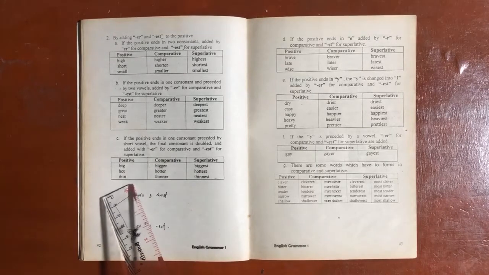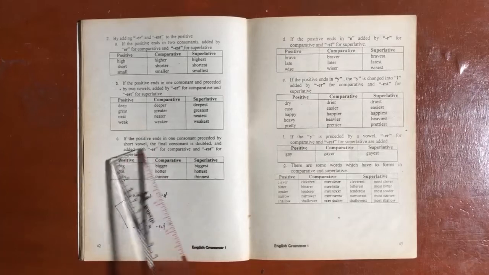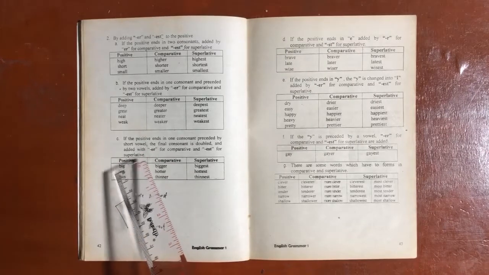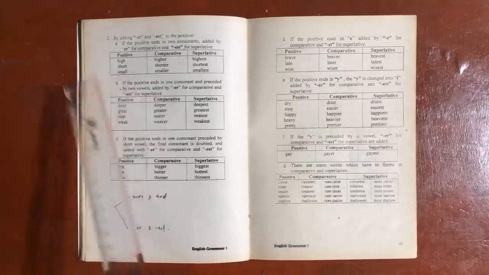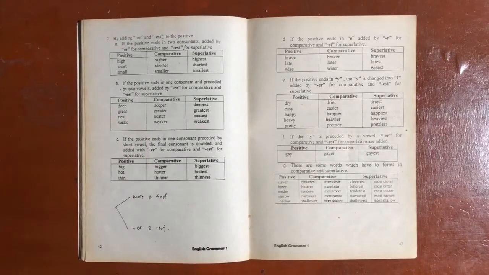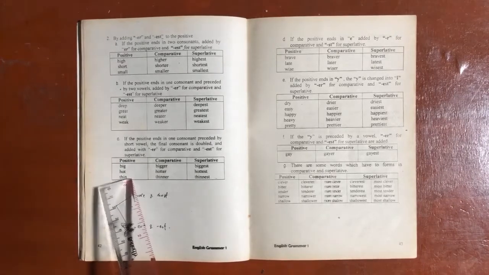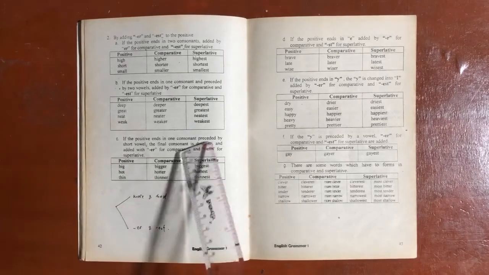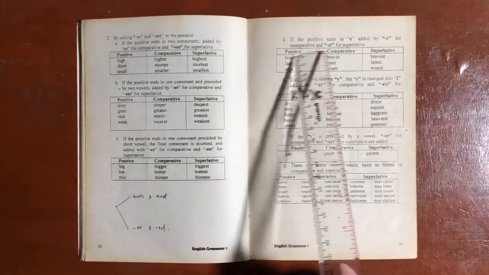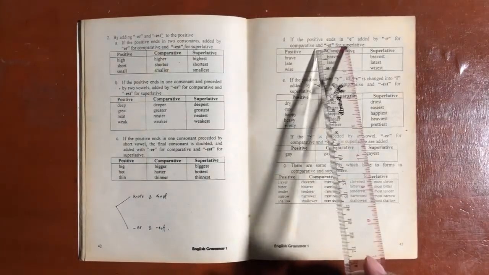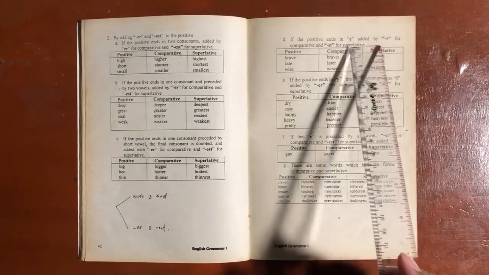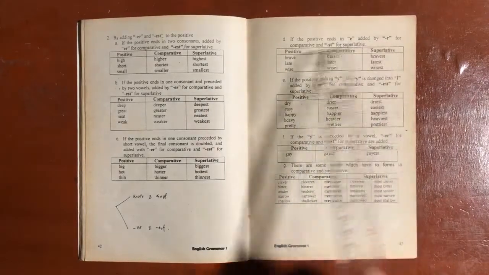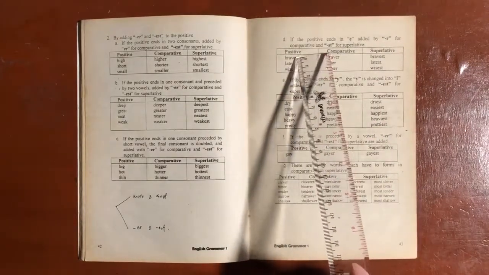Okay, this is the third kind: when to use ER and EST for comparative and superlative. The fourth kind: if the positive ends in E, add R for the comparative and ST for the superlative.